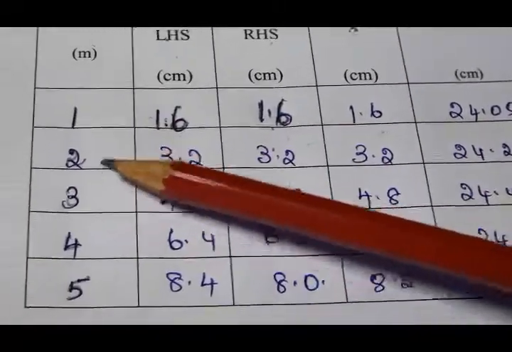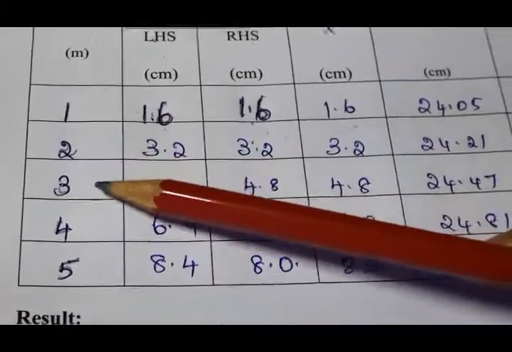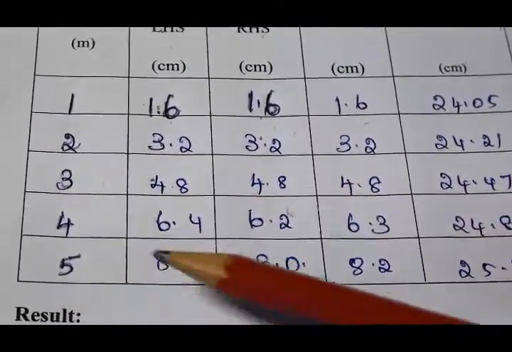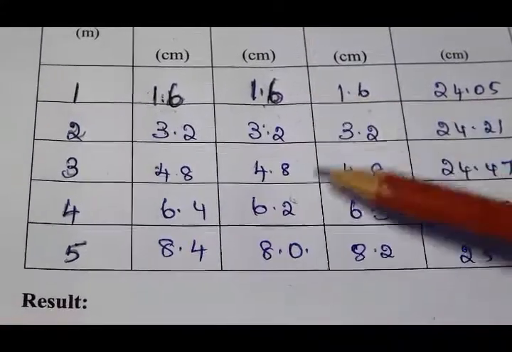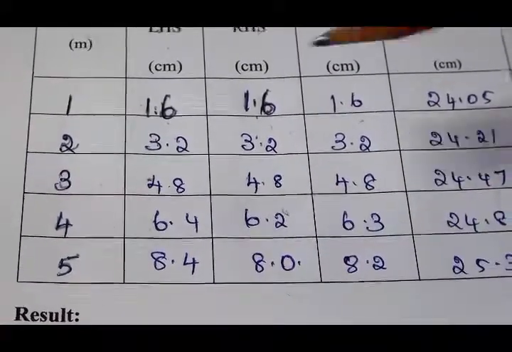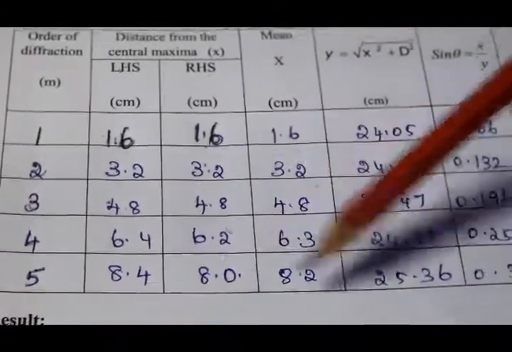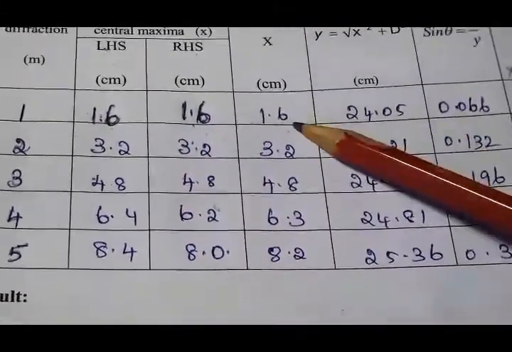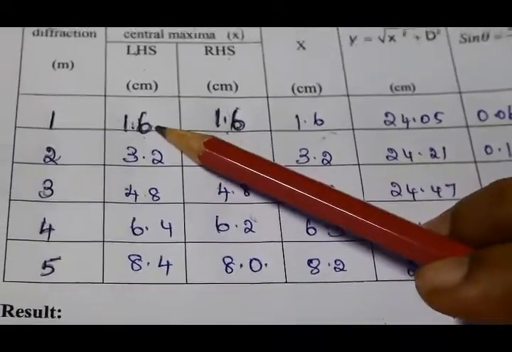For first order left side, second order left side, right side, third order left side, right side, fourth order left side, right side, and fifth order left side, right side, I have noted down and tabulated here. So the complete tabular column you are viewing now. For first order left side, right side, the mean value is noted down as x. How to take the mean, I hope you all know.